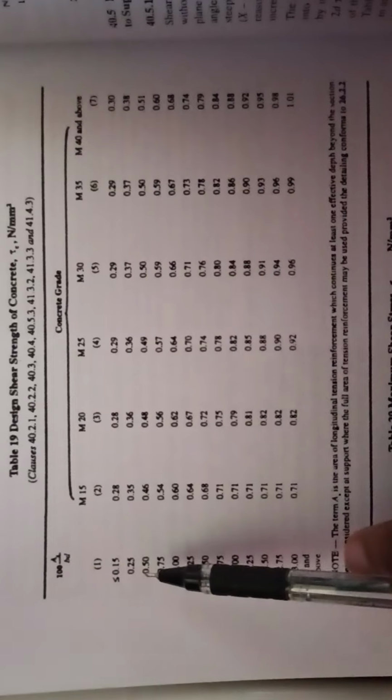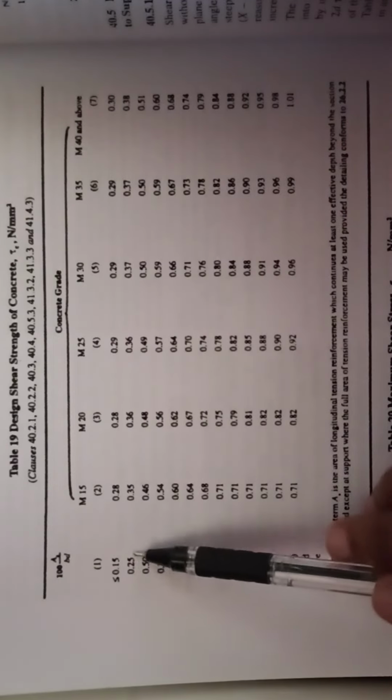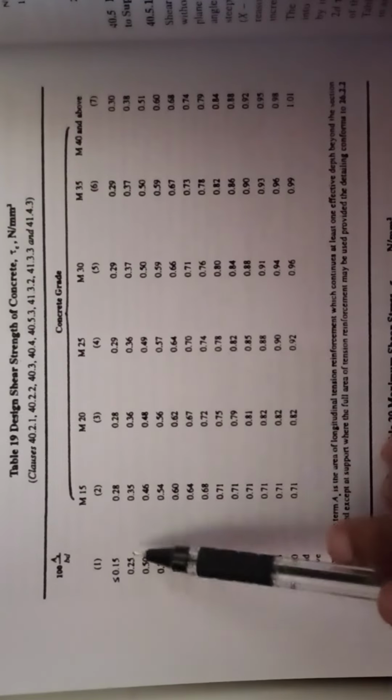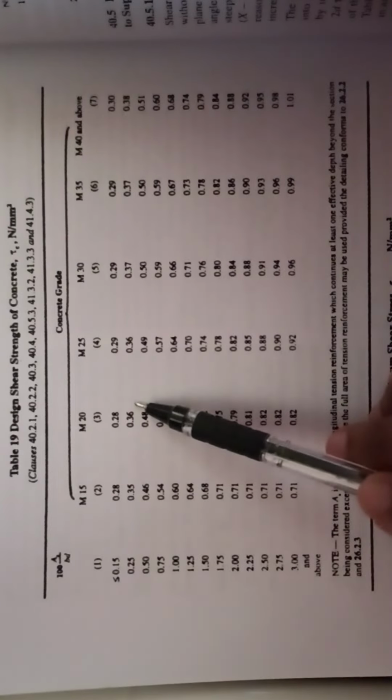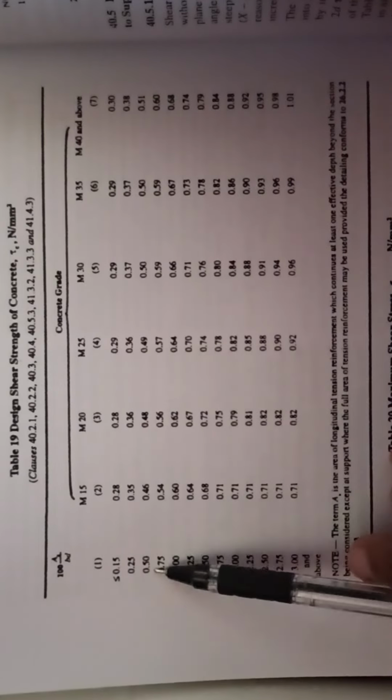Now we have to first write the value of tau C for 0.25. The value of tau C for M20 grade concrete and for steel of 0.25 is 0.36. Then we have to write it for 0.5 percentage steel for the same grade. For 0.5 we have the tau C value as 0.48.